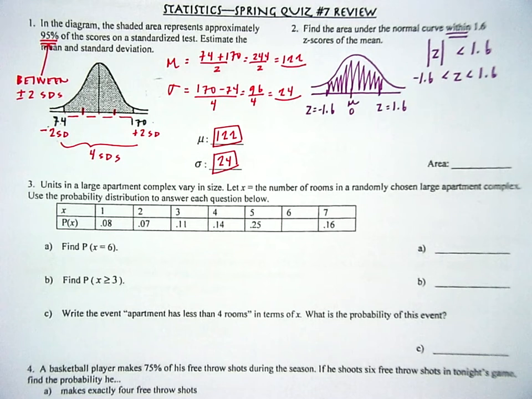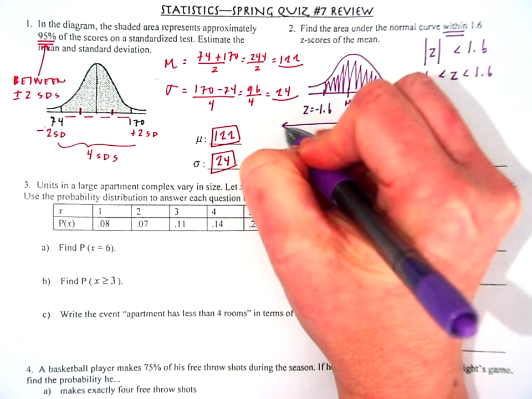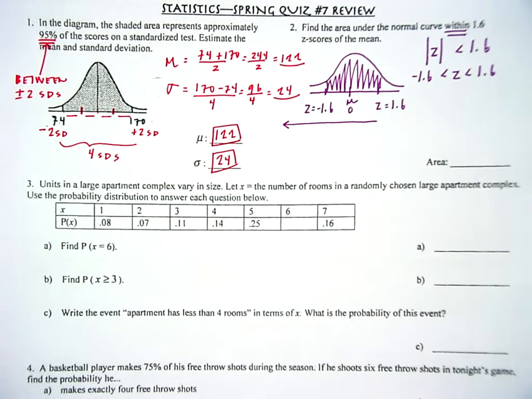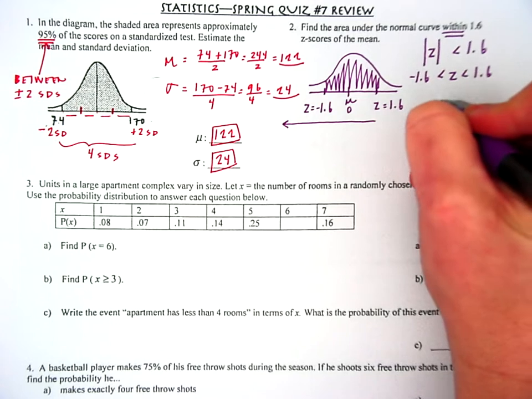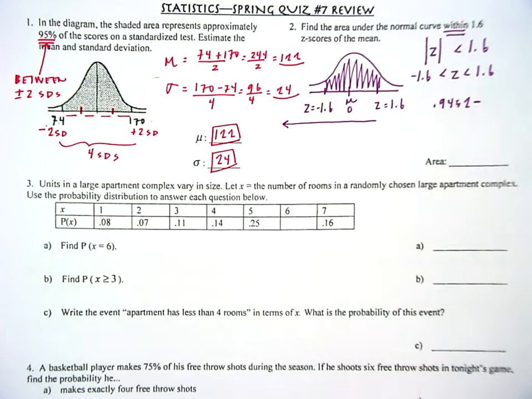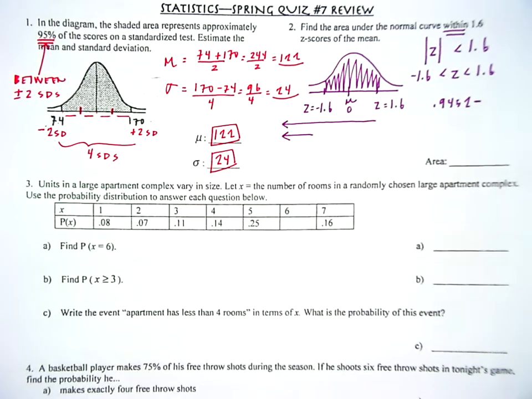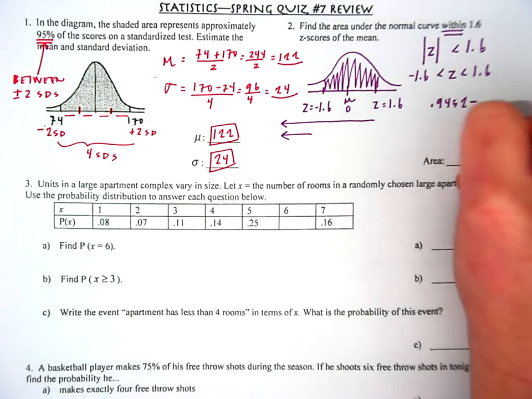So using my chart, if I look up a z-score of 1.6, it gives me this whole area to the left, and that gives me an area of 0.9452. If I look up a z-score of -1.6, that tells me the area below the -1.6, and that is 0.0548.